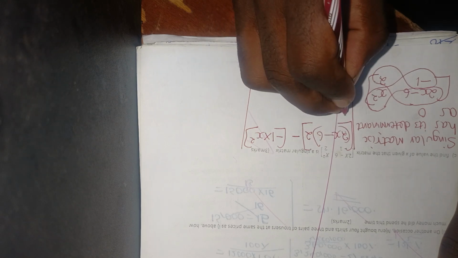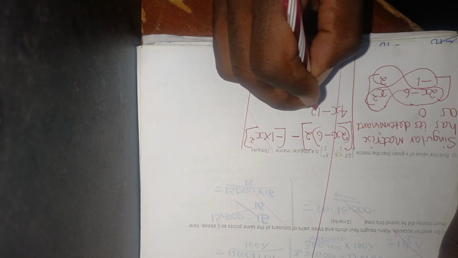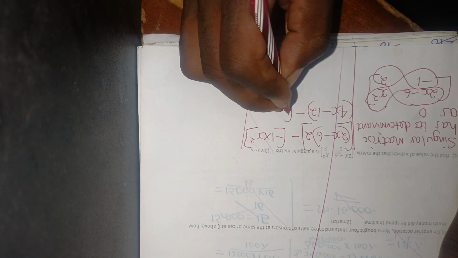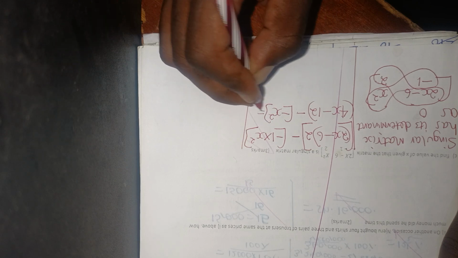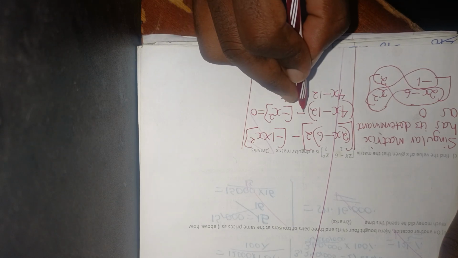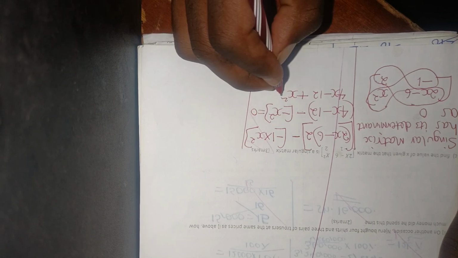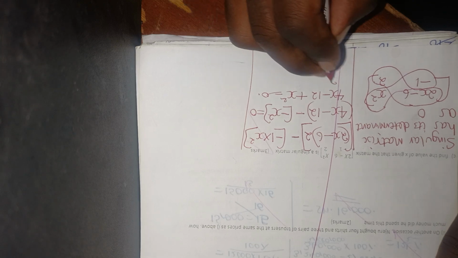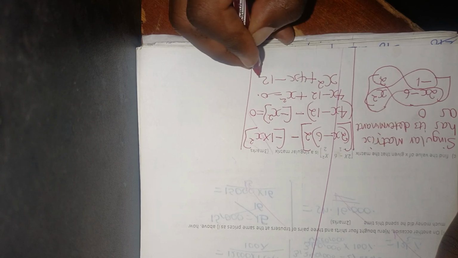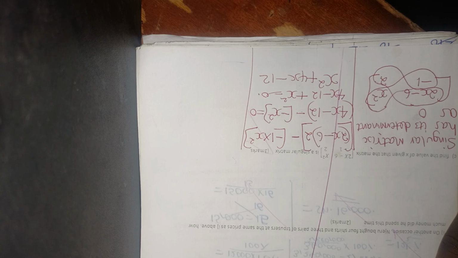What do we do? 2 times 2x gives us 4x, less 12. Then that will be minus into negative x squared. And I've told you the difference must be 0 because this is a singular matrix. So we shall have 4x minus 12, then plus x squared, since negative and negative give positive. That answer must be 0. So we rearrange the terms to have a quadratic equation: x squared plus 4x minus 12 equals 0. We shall solve this quadratically to get the value of x.